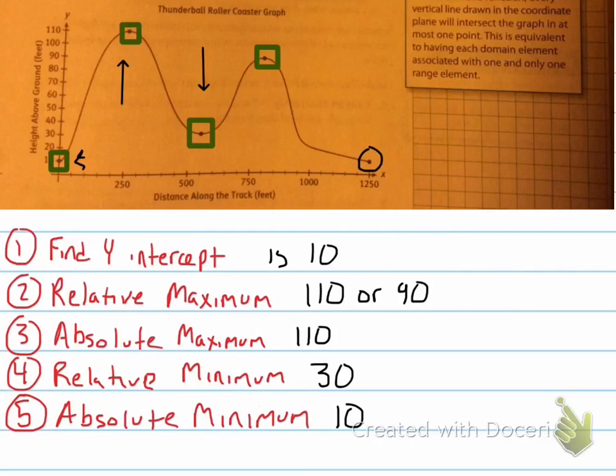Let me erase this. It is 10. Alright, so absolute means endpoint. It can be an endpoint. Relative is in the middle, okay?